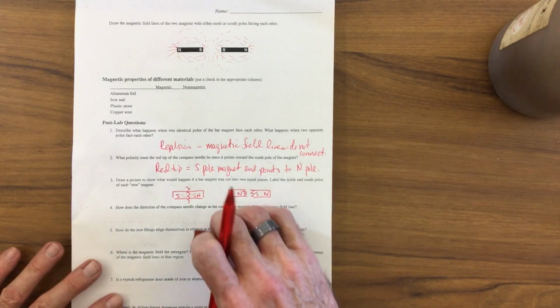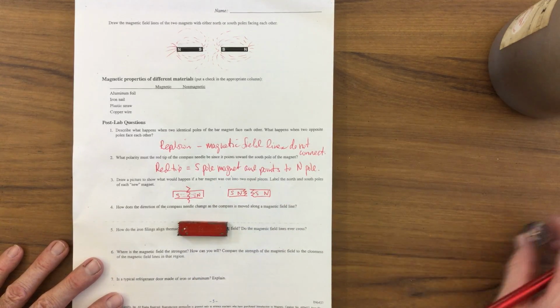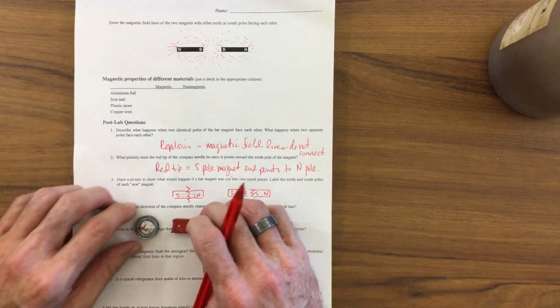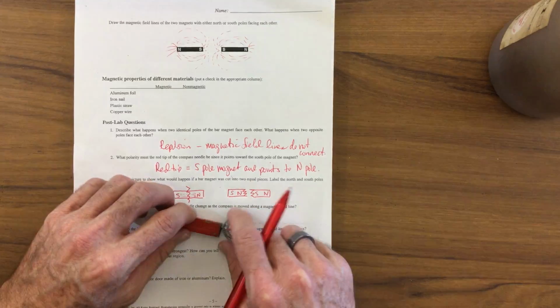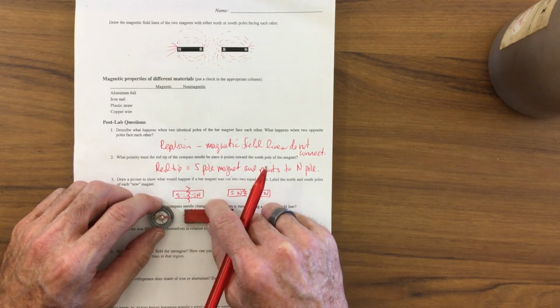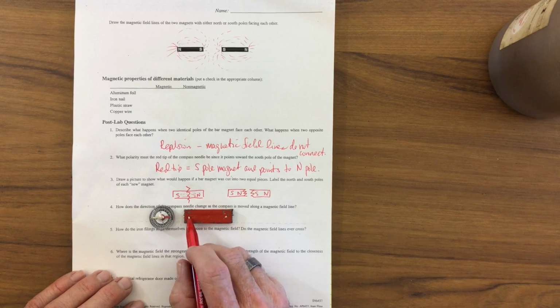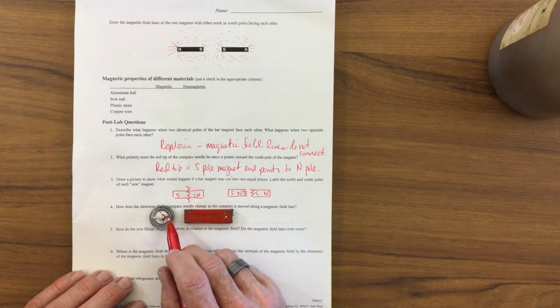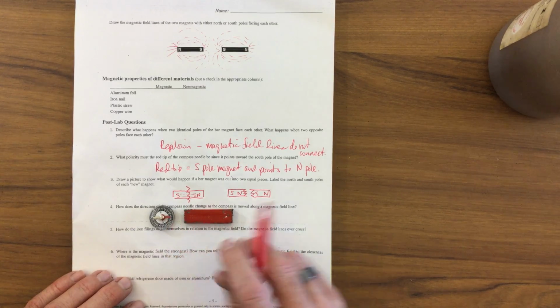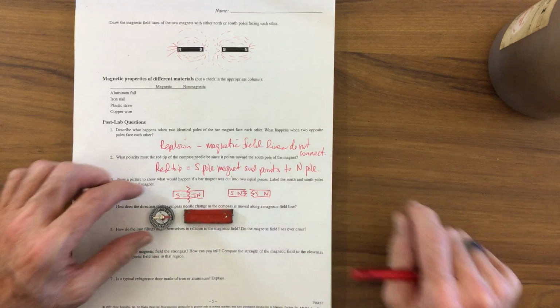How does the direction of the compass needle change as the compass is moved along the magnetic field lines? Okay, so here's the south, here's the north, being attracted to the south. So we're going to move the compass.